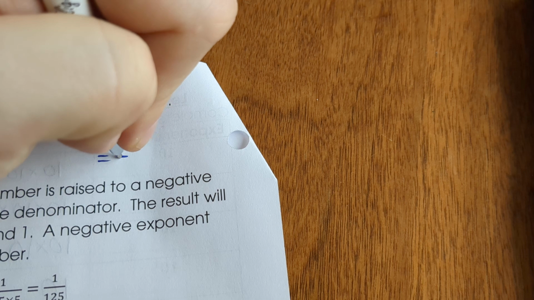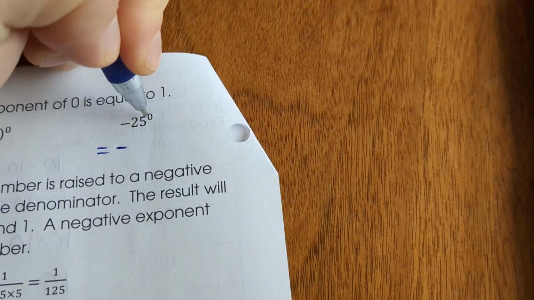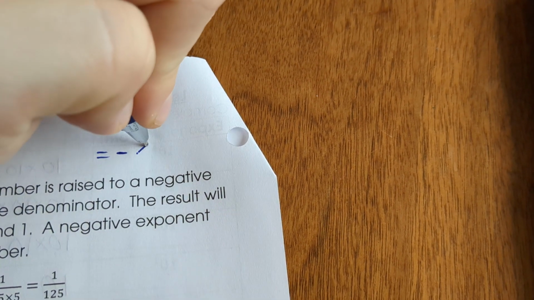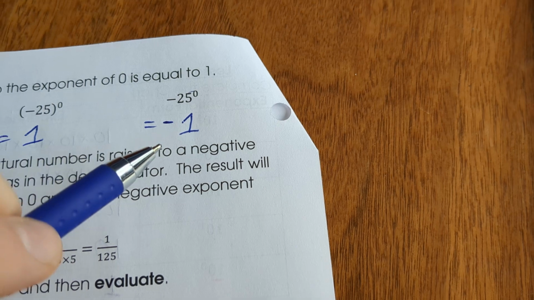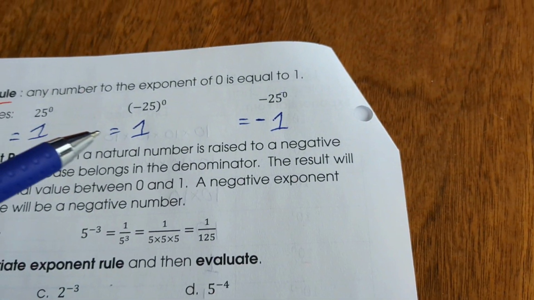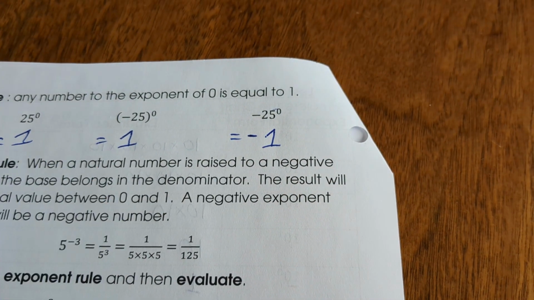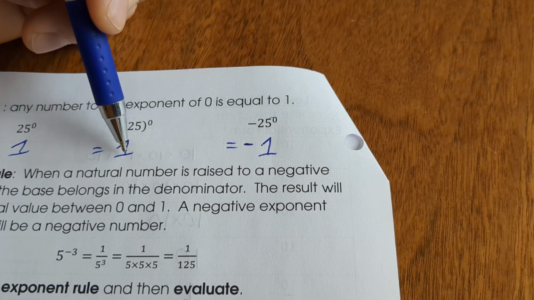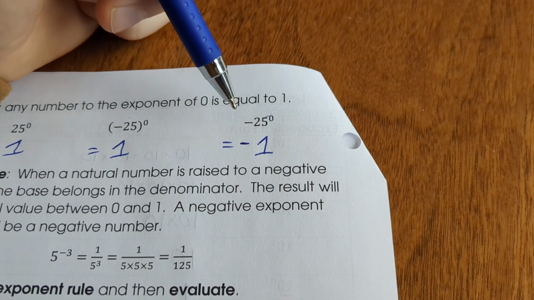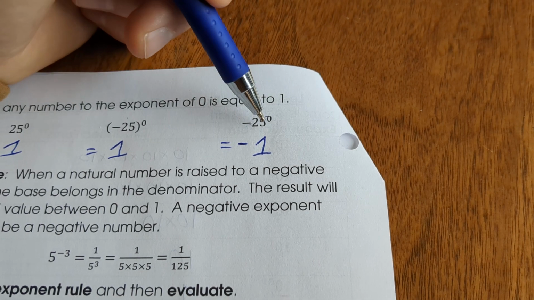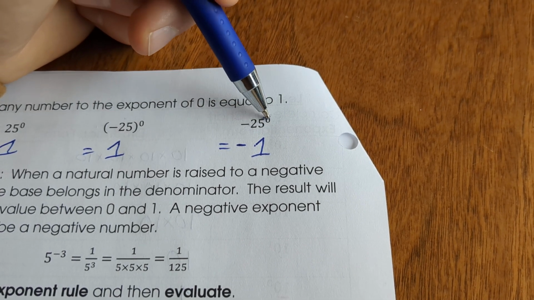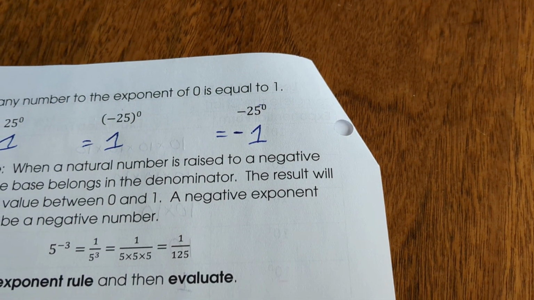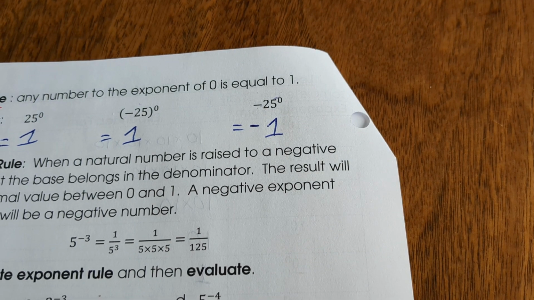So the negative still needs to be there. And then 25 to the exponent of 0 is 1. So that's why this answer actually ends up being negative 1 instead of 1 like the other one. Okay, so just be careful of the difference here. This one's in brackets, so it becomes 1. This one's not in brackets, so the negative sign has to stay, and the 25 to the exponent of 0 is just 1.